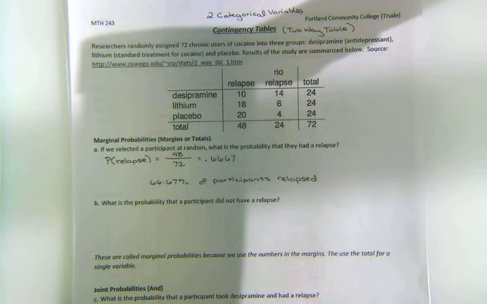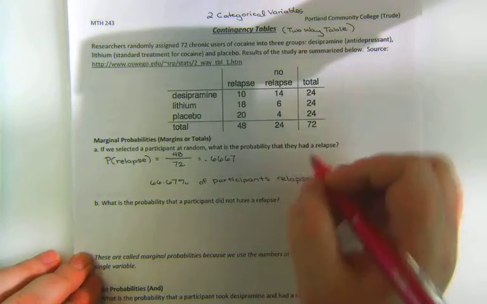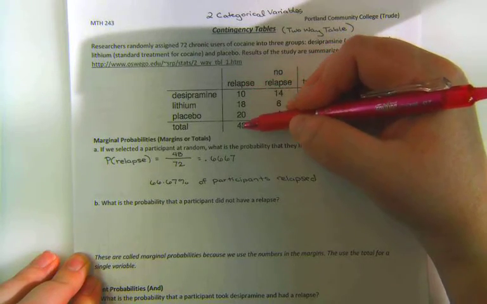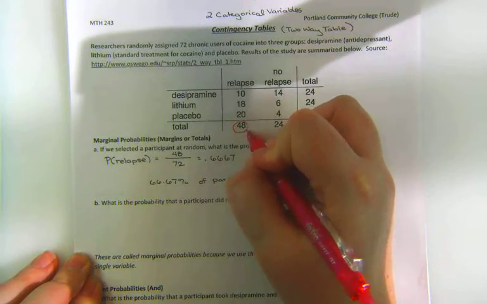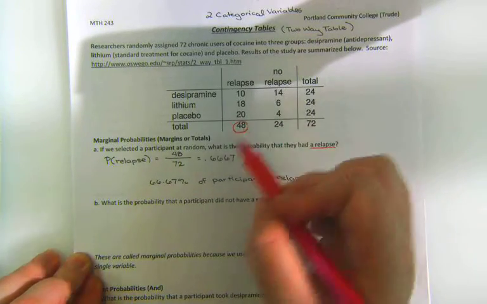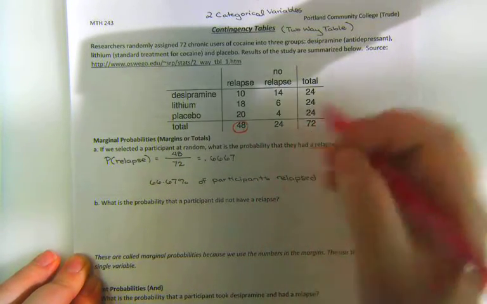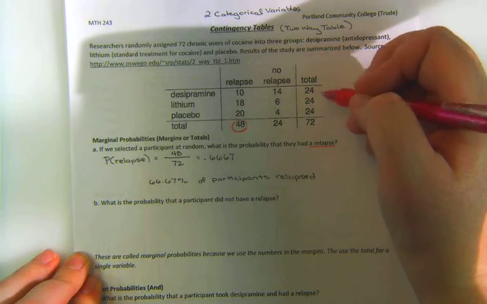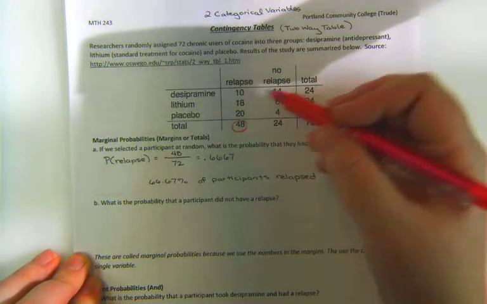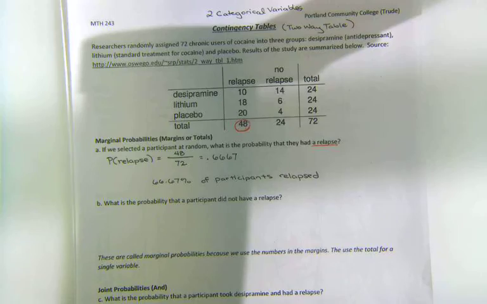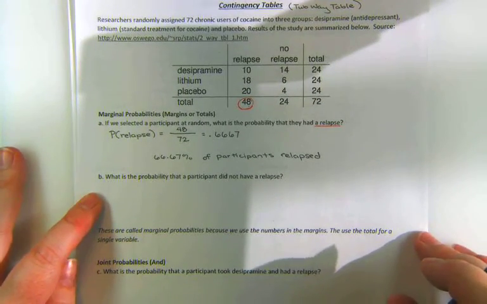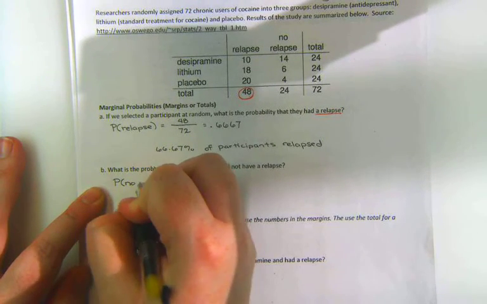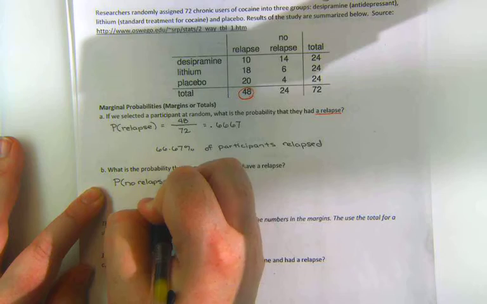So what we want to notice here is, and that's why it's called a marginal probability, here they're just looking for the probability of a single variable. All they're talking about is that they relapse. So which puts us in this whole column here. So we use this value. And it's because we're using the values in the margins, like this 48 and 24 is considered the margins, and then these totals here are also considered the margin. And it's the idea that they didn't give us information about two things, just one, that throws us into the margins.